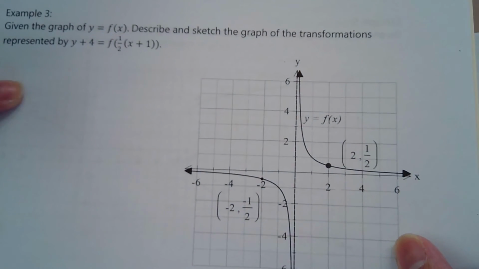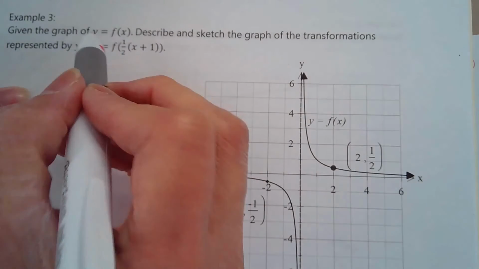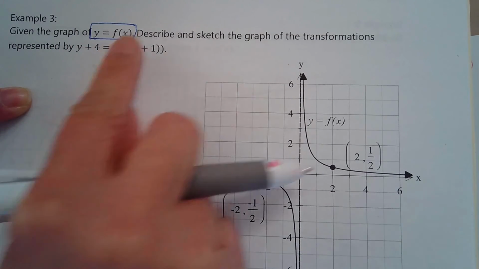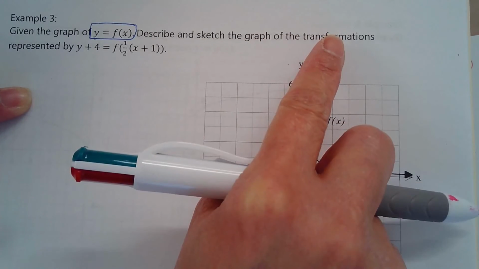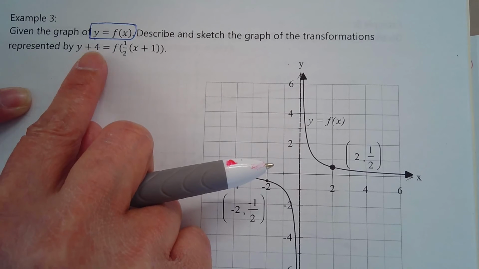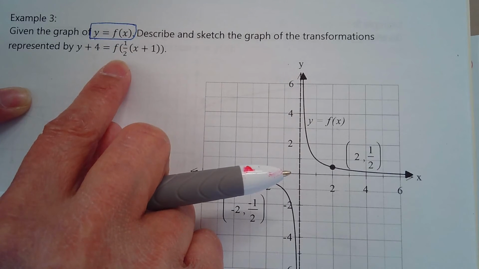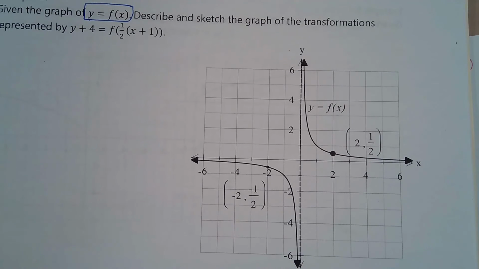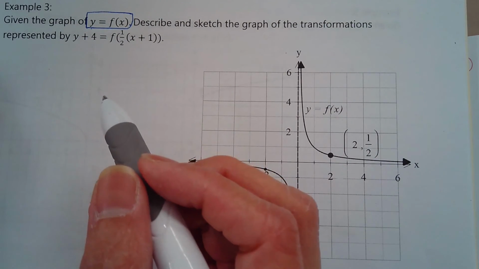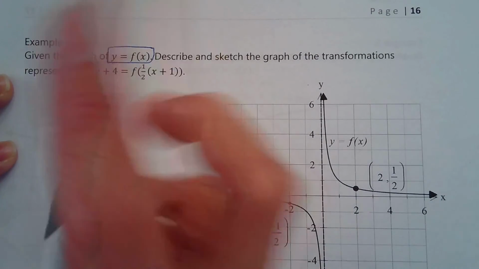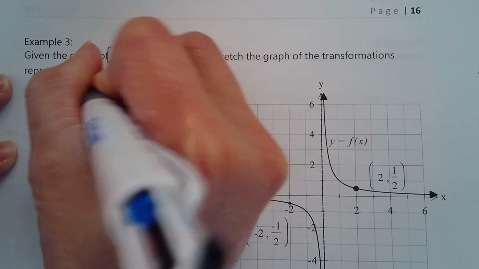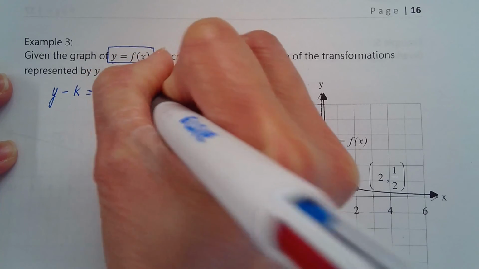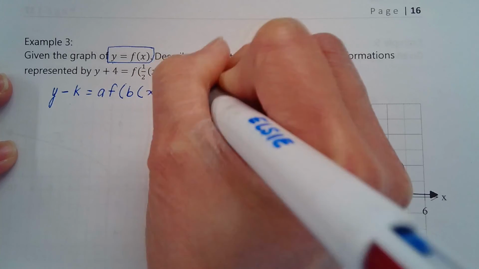What did they give us here? Example number 3 says y equals f of x. Given the graph of y equals f of x, describe and sketch the graph of the transformation represented by y plus 4 equals f of 1/2 times x plus 1, in brackets. Okay, so what can we do? I just want to remind ourselves what the equation is supposed to be. It's y minus k equals a times f of b times x minus h.